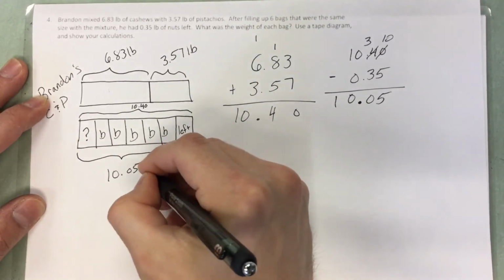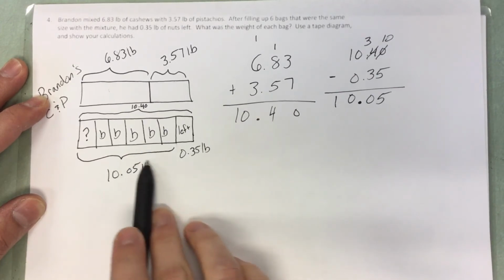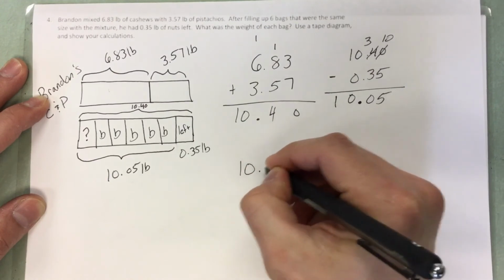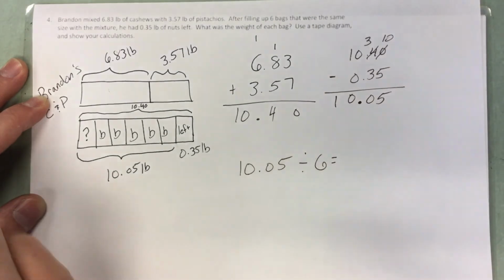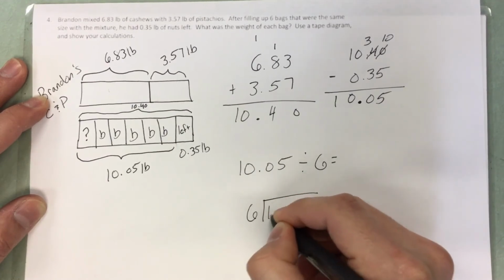Now I can set up my division. I'm going to take this 10 and 5 hundredths pounds and divide it into 6 bags. So my expression would be 10 and 5 hundredths divided by 6. I'm going to go ahead and use the standard algorithm for this.